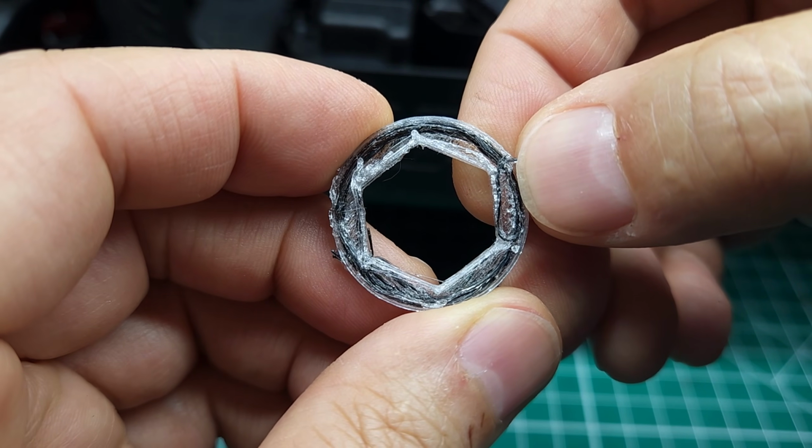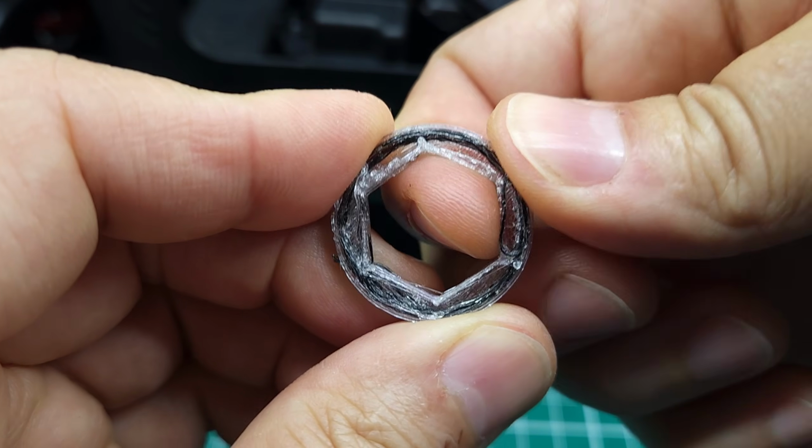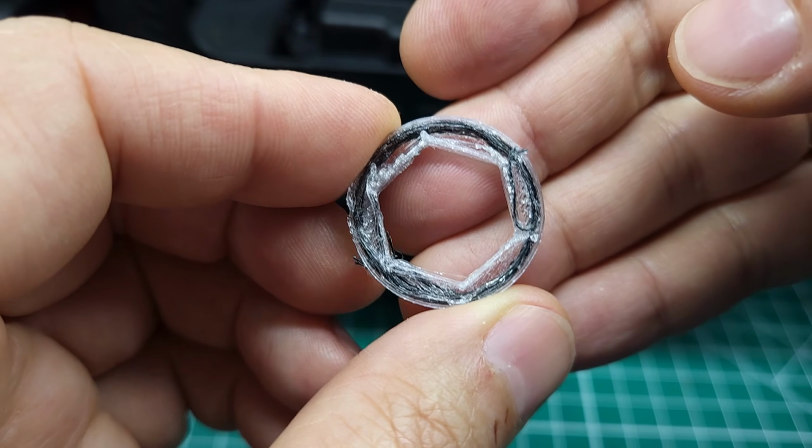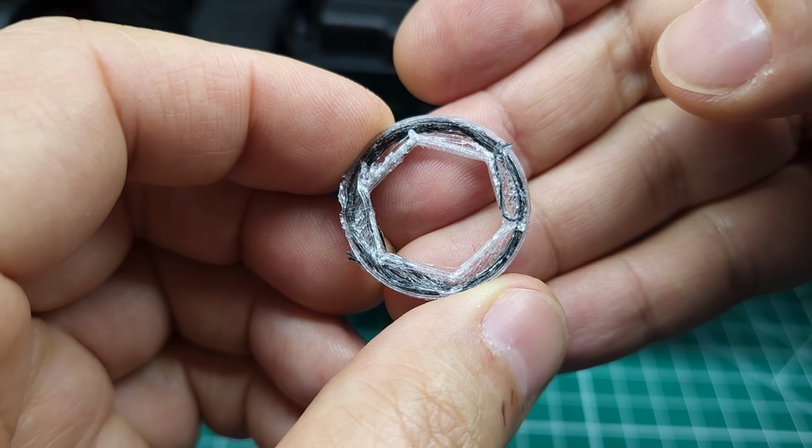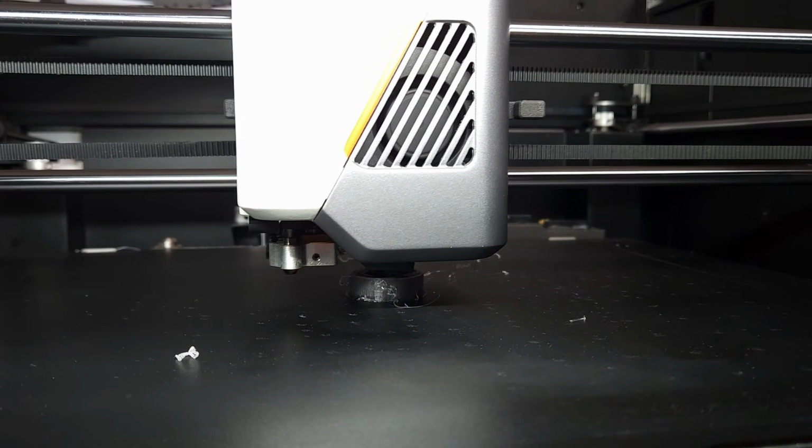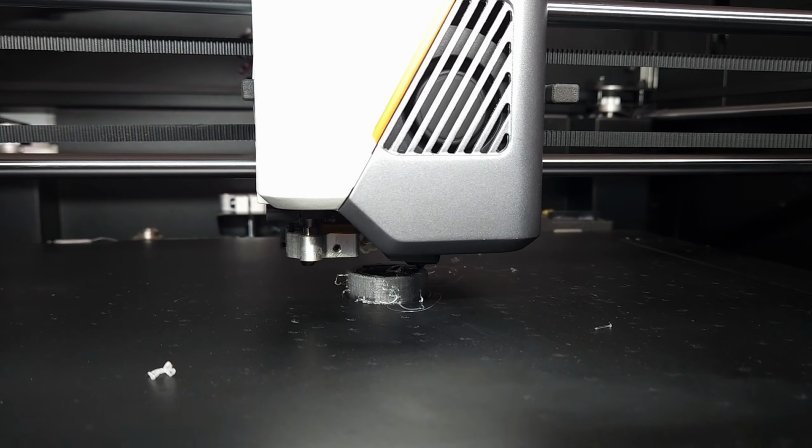The continuous carbon fiber is on the outside, but it's not here on the inside where the strength needs to be. And I'm learning that 3D printing this way is a little bit different from normal 3D printing, and it has its own learning curve. So let's go back into the slicer, change a few settings, go ahead and reprint this.